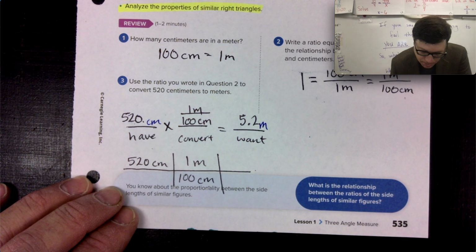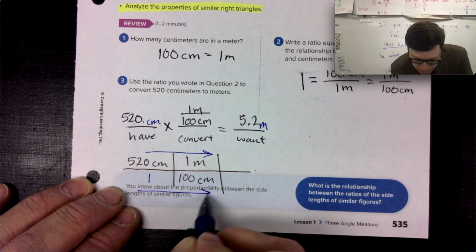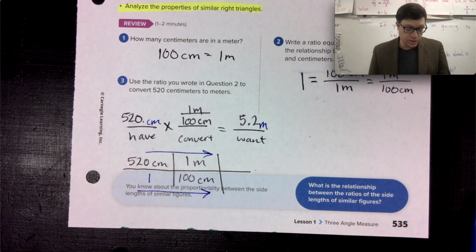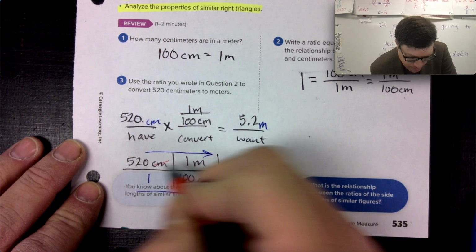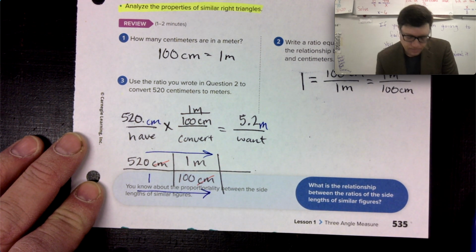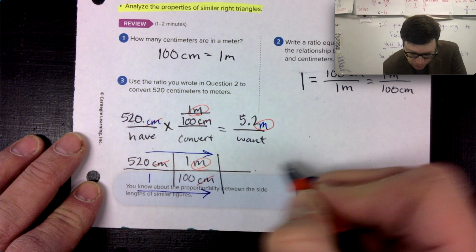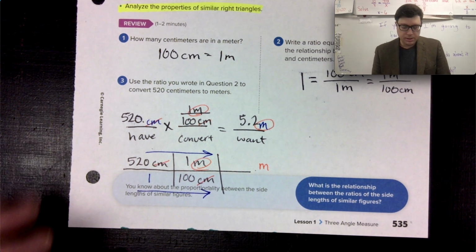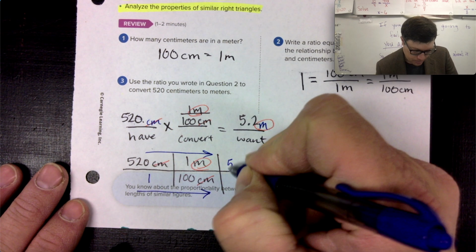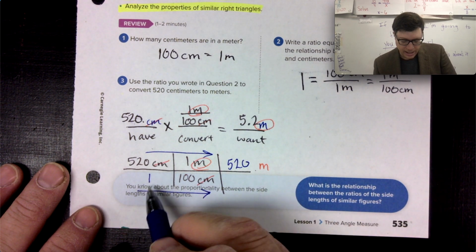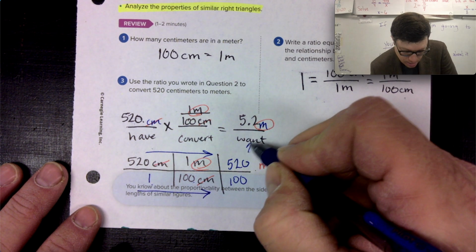And now we multiply straight across. Technically, there's a 1 there, so then I multiply straight across. The good thing about this method, and it shows up here in the equation form, is centimeters and centimeters will cancel, just like they did here. We'll be left with meters. Therefore, our answer in meters will be what we get when we do 520 times 1 divided by 1 times 100, which is still 5.2.